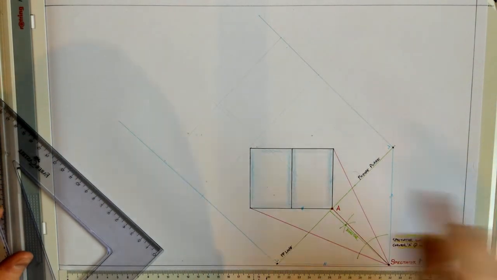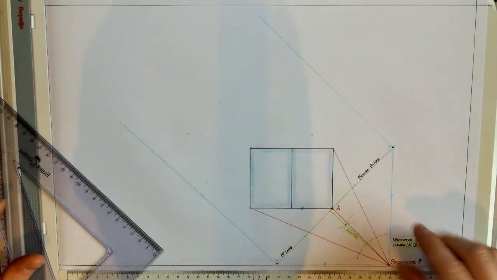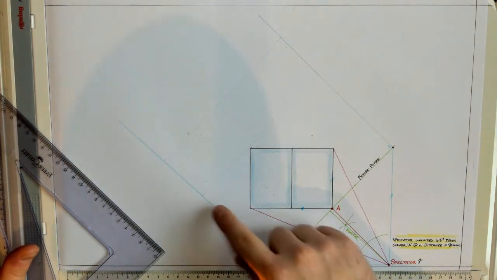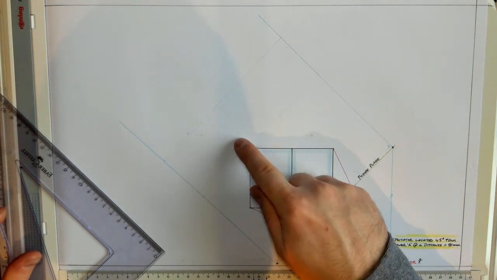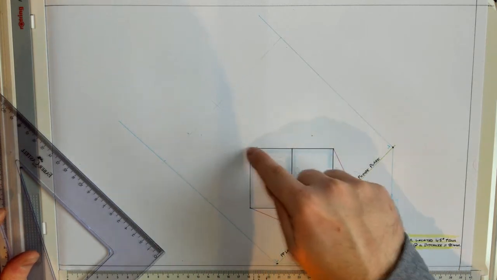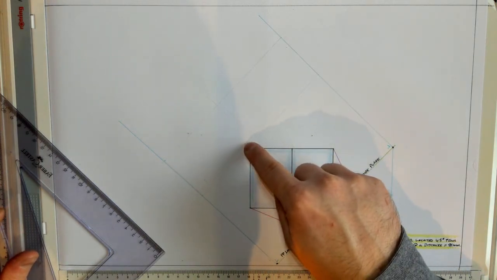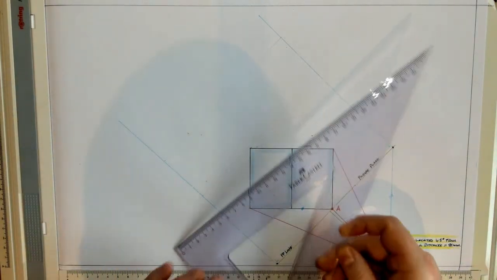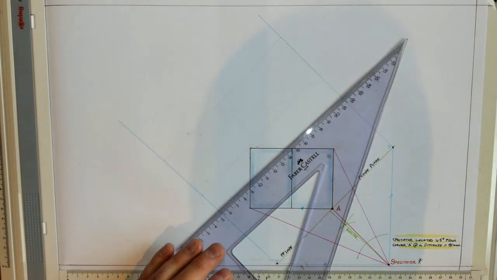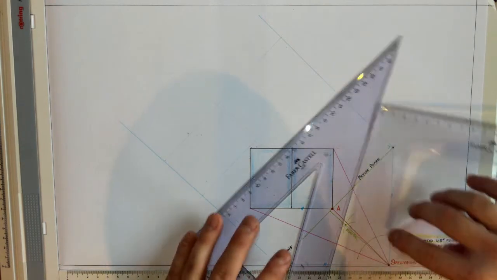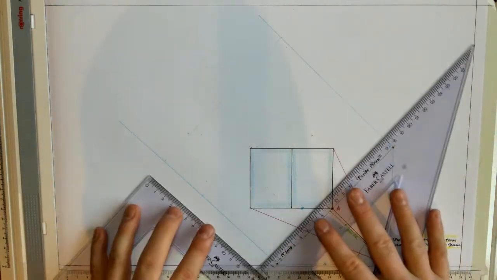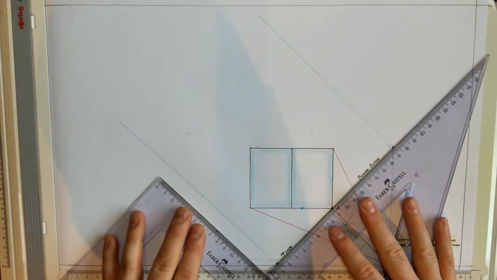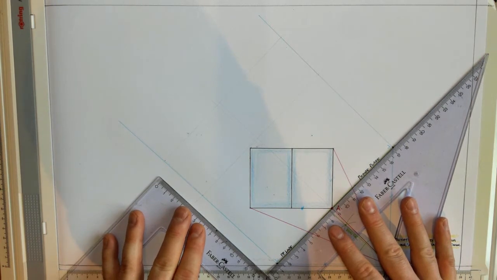Lovely. Now, what I want to do is draw what's called the ground line. So the ground line can be positioned anywhere after the far edge of the plan view. And the ground line is like your XY line, okay? So it's that point that's on the ground. Now, what we want to do there is use our sliding set square. Make sure that we're all good here. Level, same angle as the picture plane.